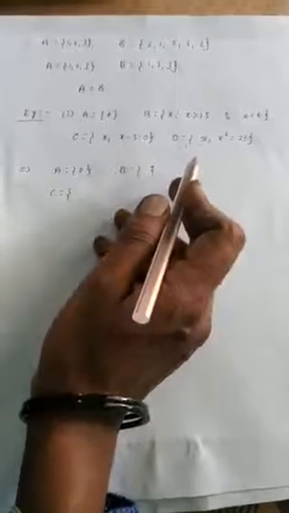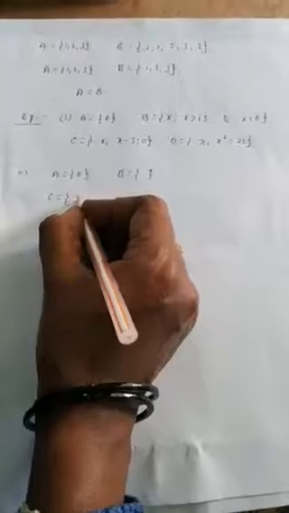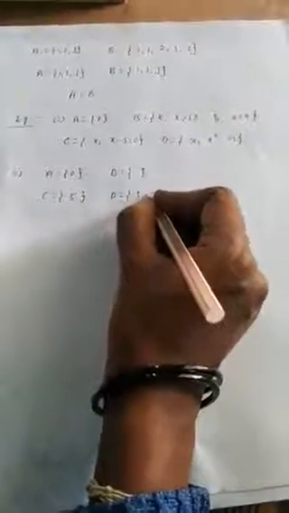Next is C. x minus 5 is equal to 0. You can take minus 5 to the other side, which is nothing but x is equal to 5. We have only one element. Next, D. Here x squared is equal to 25. 5 squared is equal to 25, and also minus 5 squared is 25. There are two elements. I can take 5 and minus 5.